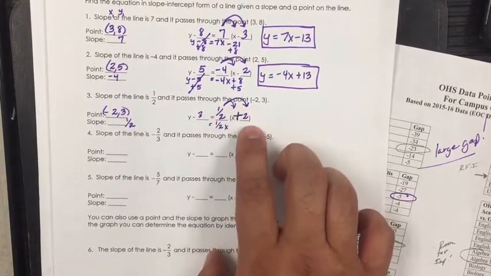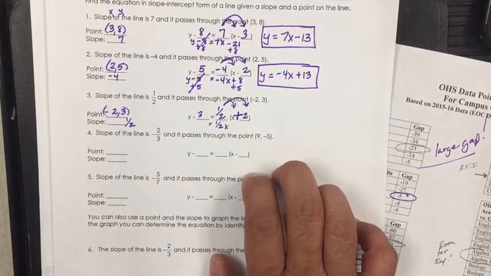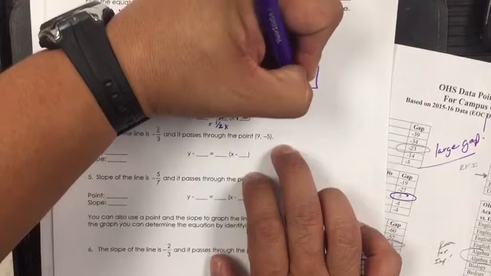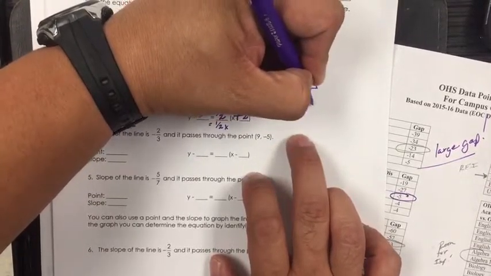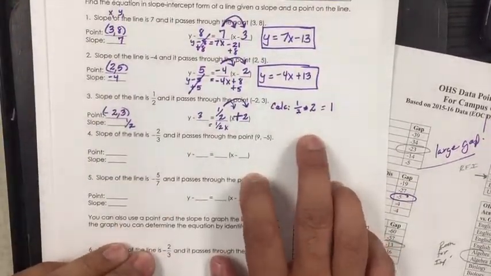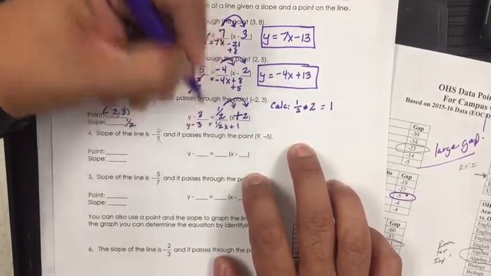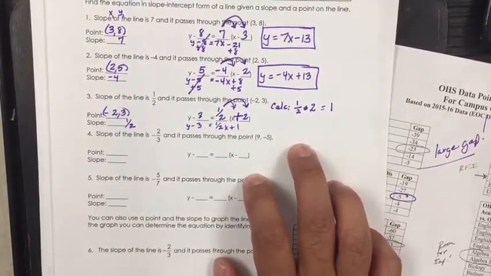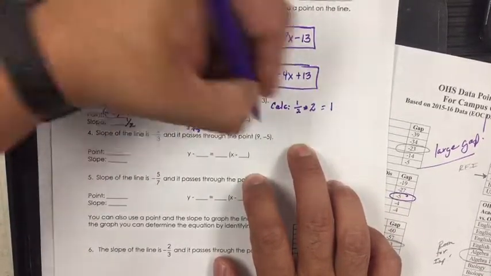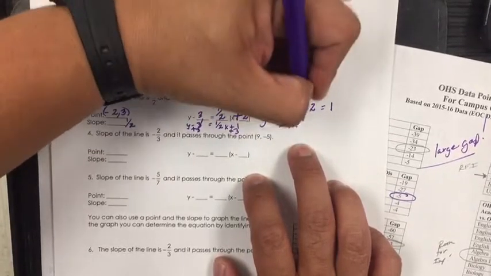So I'm multiplying 1/2 times +2. What's 1/2 times +2? 1. Very good. Again, it's okay to use your calculator to multiply the fraction. 1/2 times 2, calculator tells you the answer is 1. So we have +1. Now over here we still have our y minus 3. What's the last step? +3 to both sides. So our final slope-intercept equation is y equals 1/2 x plus 4.